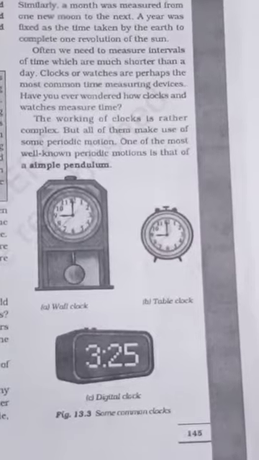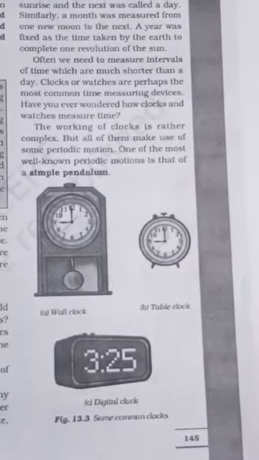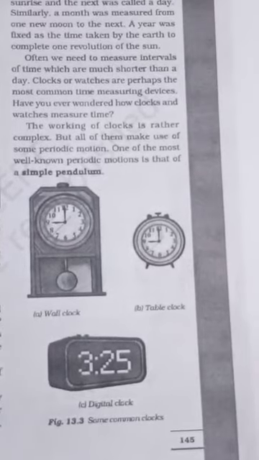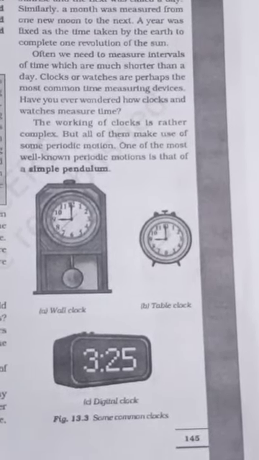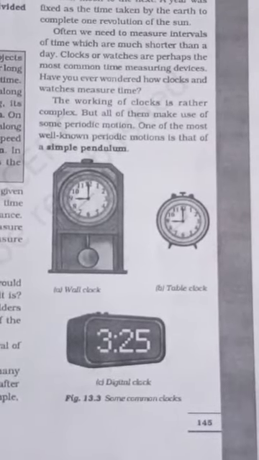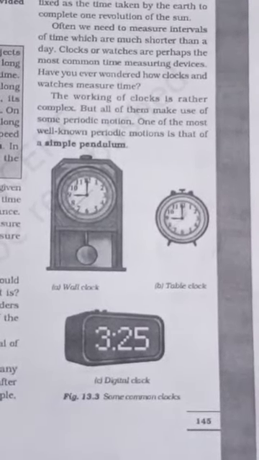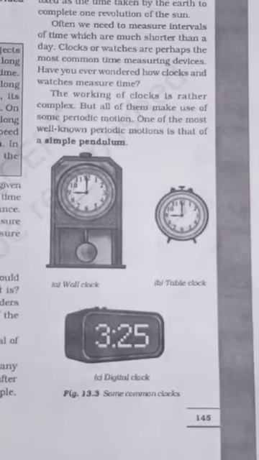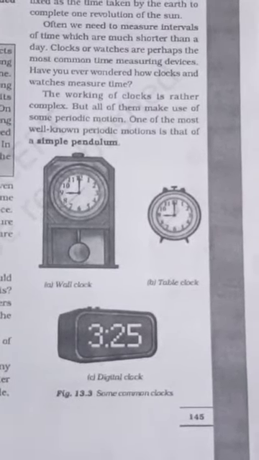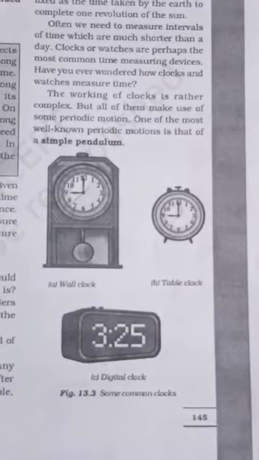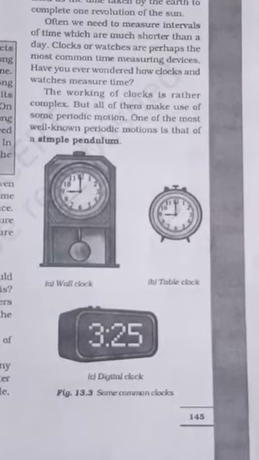Our forefathers noticed that many events are repeated after a certain interval of time. I will give you certain examples that all of you know: the sun rises every day in the morning. The time between one sunrise and the next sunrise was called a day.